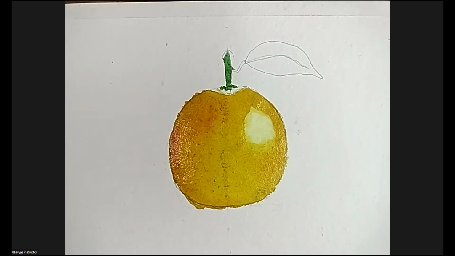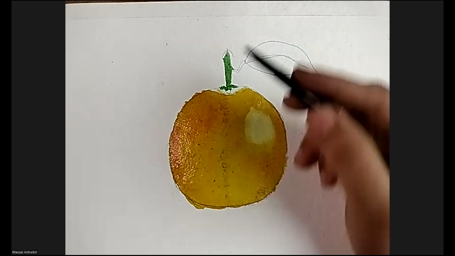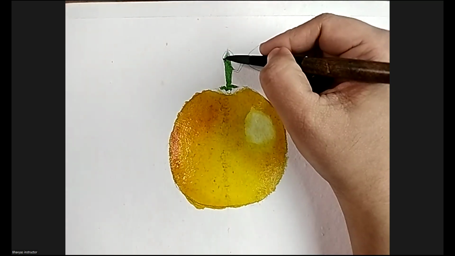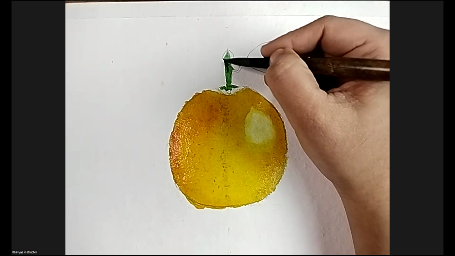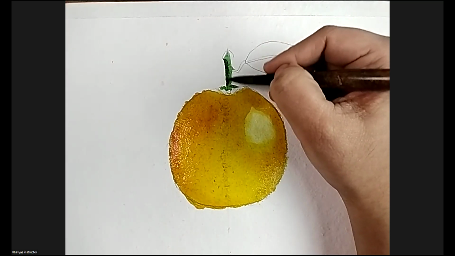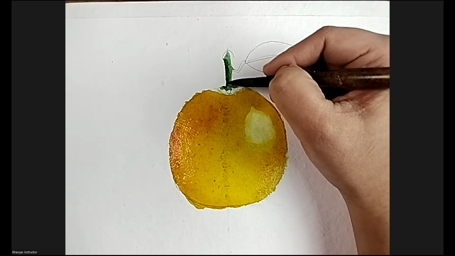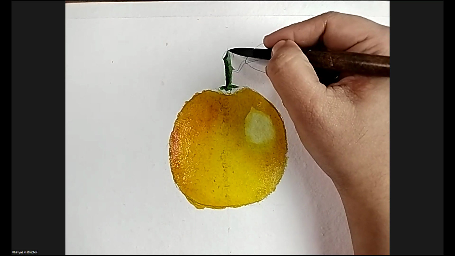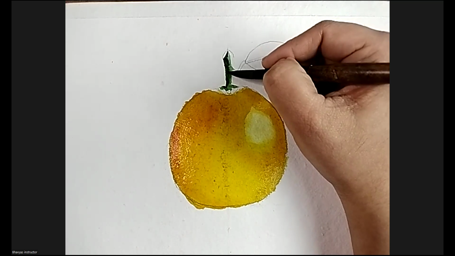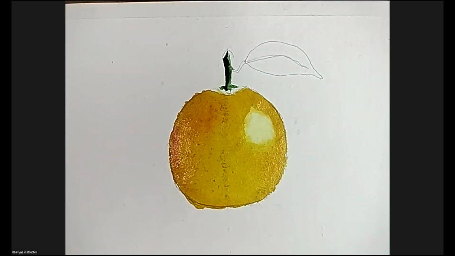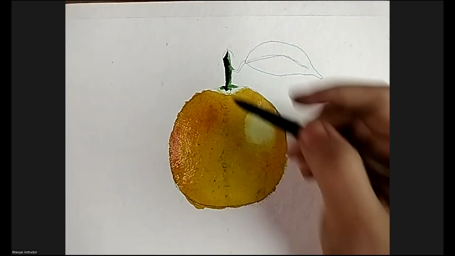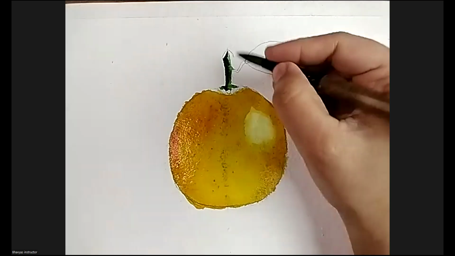I'll take help of black to make the green look dark. For the shadow value, there is a darker value, so to get that dark, I need to take help of black and get it. Okay. Like this.